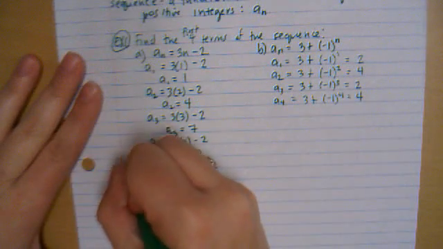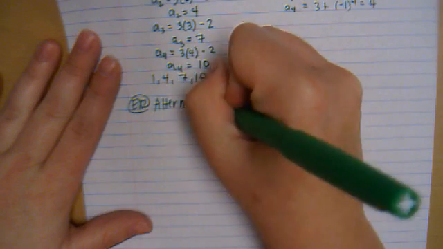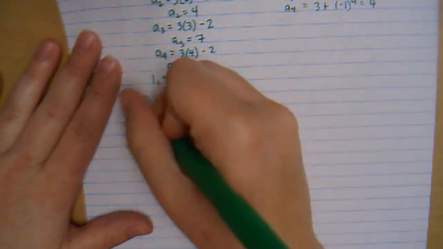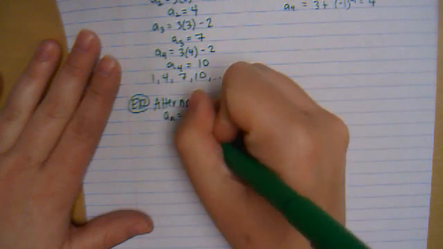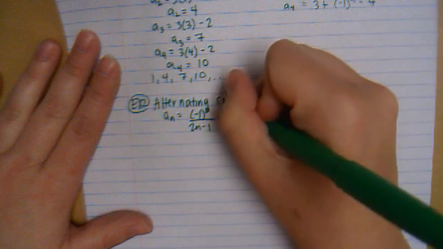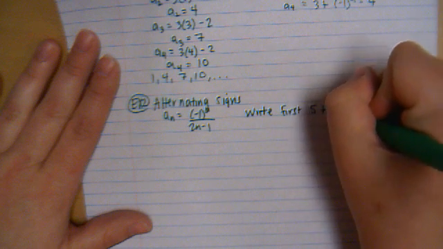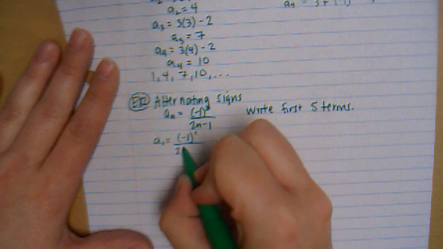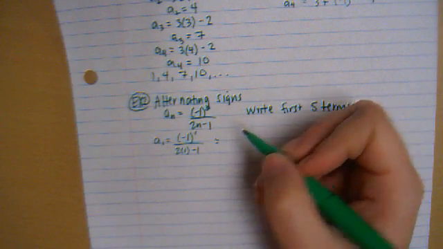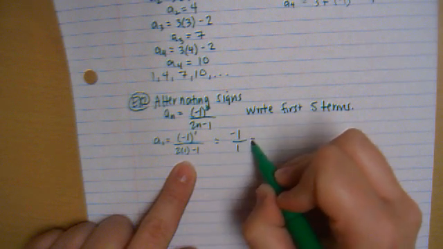Okay. We're going to look at example 2. Alternating signs. So I have the sequence a sub n equals negative 1 to the n over 2n minus 1. And I want to write the first 5 terms. So I'm going to have a1 equals negative 1 to the 1 over 2 times 1 minus 1. Well, 2 times 1 is 2, minus 1 is 1, so this is negative 1.